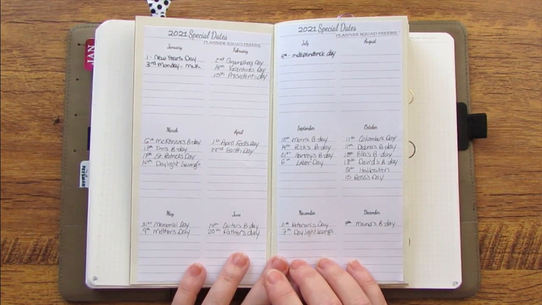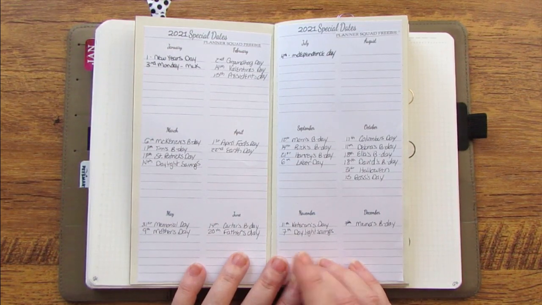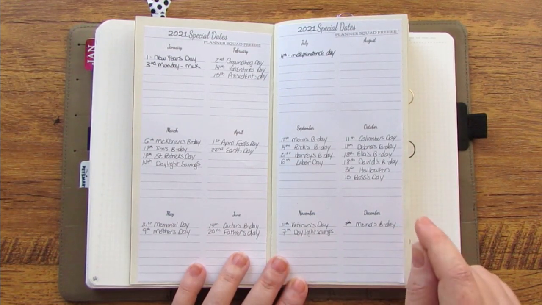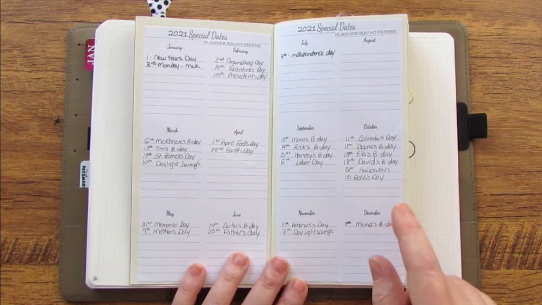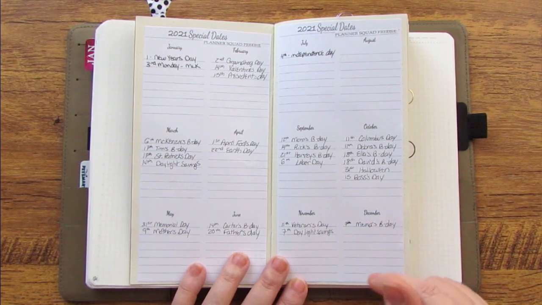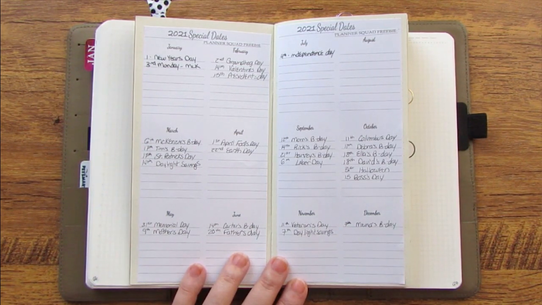And what I'll say about Planner Squad is while there are some great resources available on the site, I actually find it much easier to navigate their free printables from the emails that I get in the newsletter. So let me flip over to the website and just show you what that looks like in case you're wanting to sign up or learn more about the site.